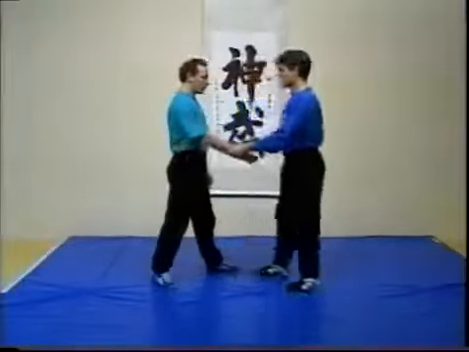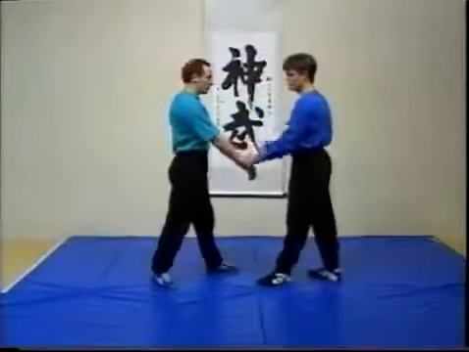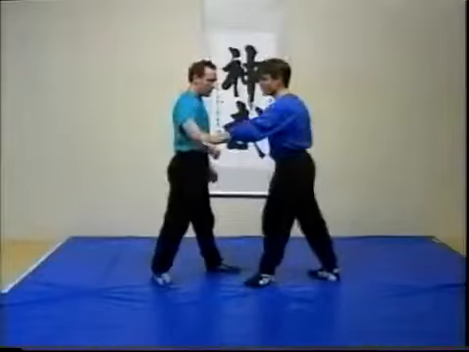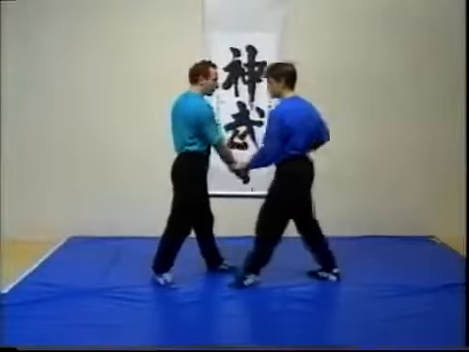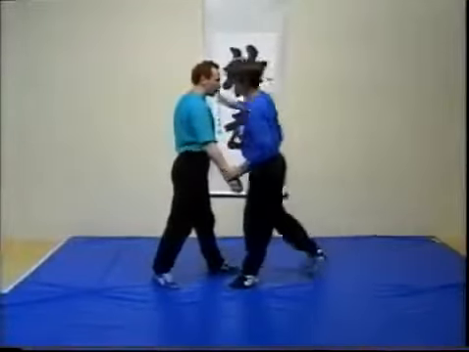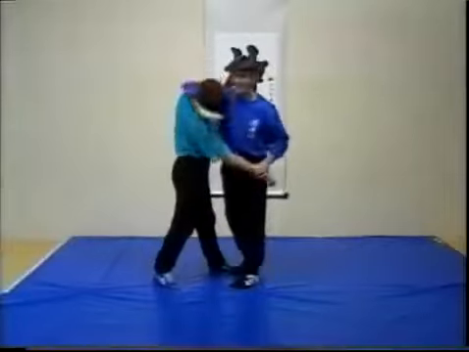So what I'm going to do is I'm going to hold on to my partner's wrist, again, keeping my arm relaxed. I'm going to swing his hand out a bit. And as I do that, I'm going to begin to swing his hand up here, and I'm going to file this very tightly around his neck.